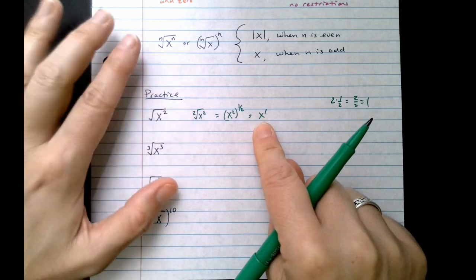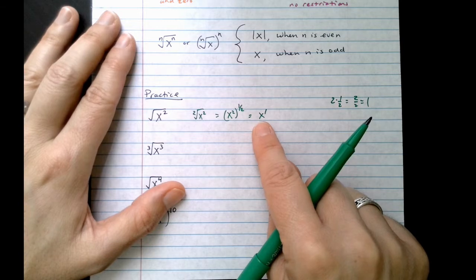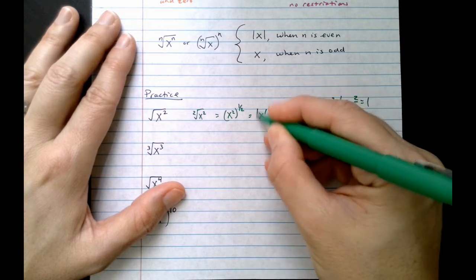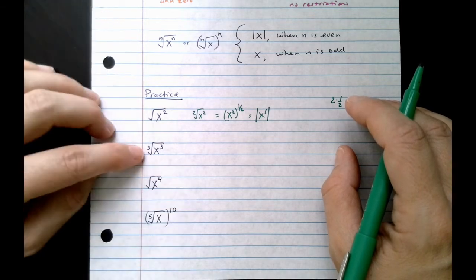Well, let's think about this. This is x to the power of 1. That's the identity function. Do you remember what that looks like? It's one of our parent functions. Could this ever be negative? Yes. So what we have to do is put absolute values around it to ensure it only stays positive. Let's look at the next one.